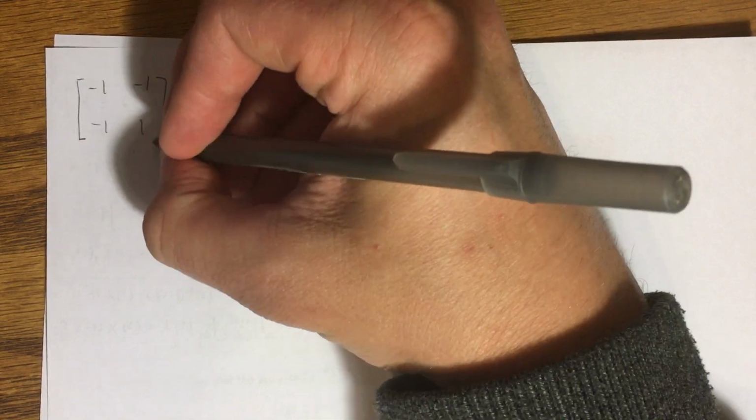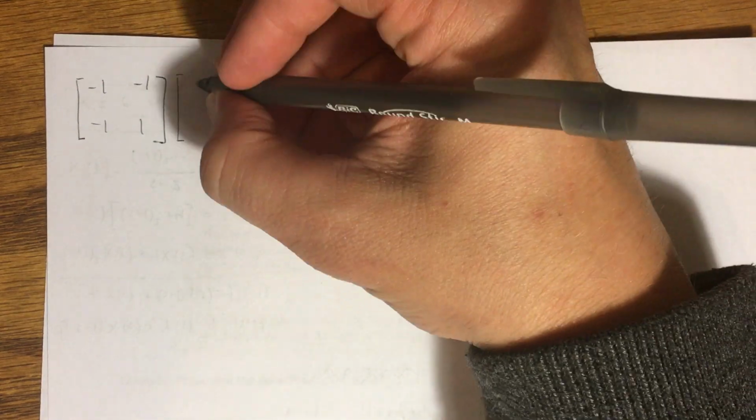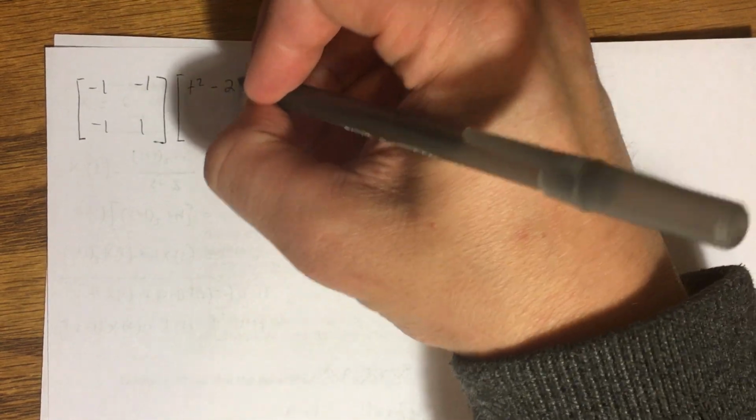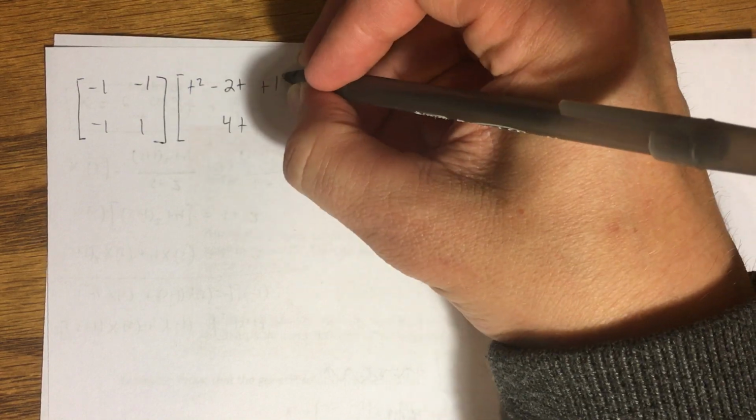Let's see. Okay, so the system on the right-hand side had this coefficient matrix, -1, -1, -1, 1, and we're multiplying that by x_p, which we just showed looked like this, t squared minus 2t plus 1, 4t. Okay?